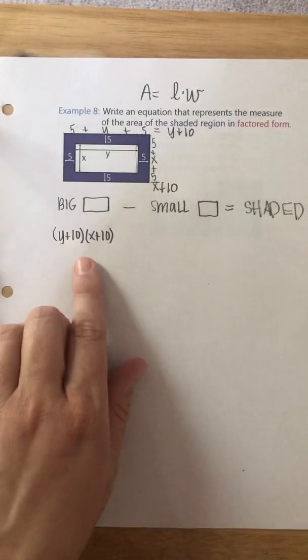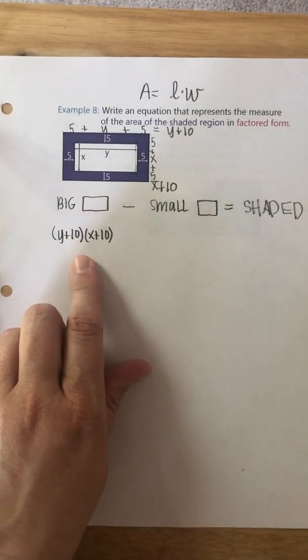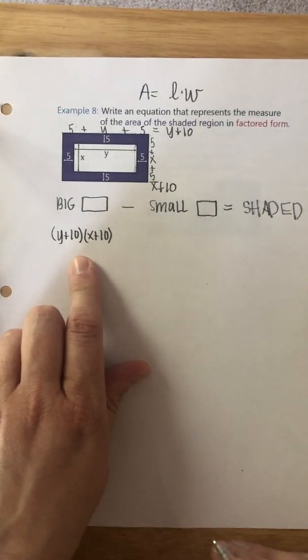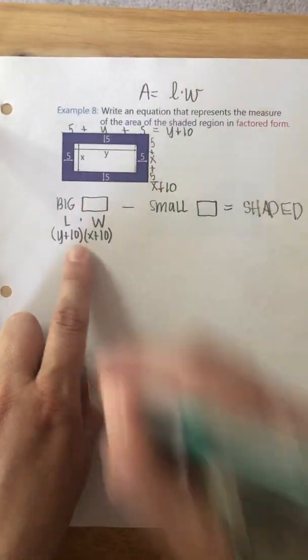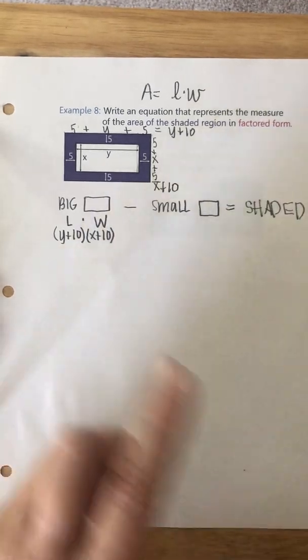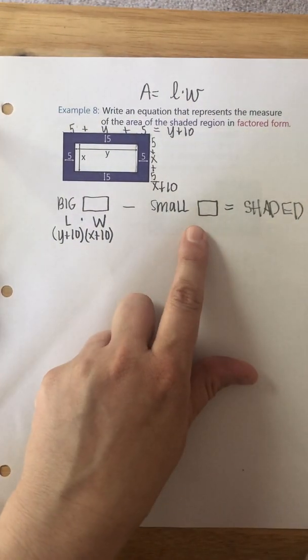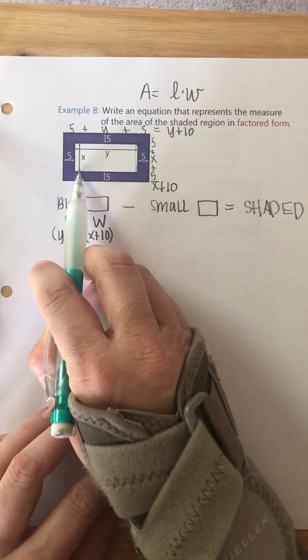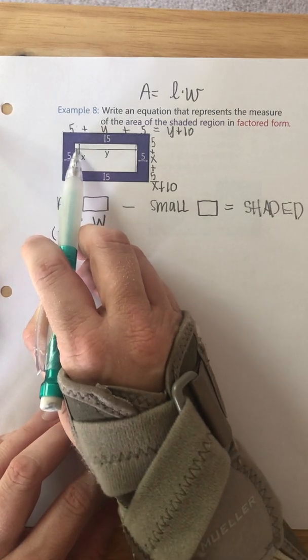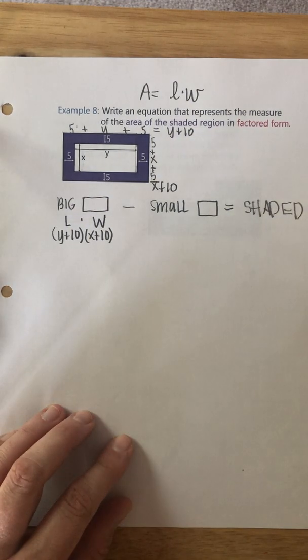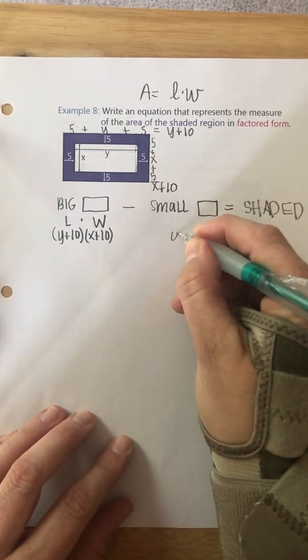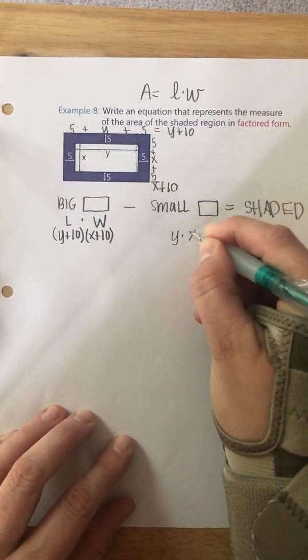Now you may notice that in a moment we're going to have to do FOIL. Remember we learned that in the last chapter. So this is our length times our width. That's where that comes from. Now let's take a look at the small rectangle. The small rectangle is exactly what it says it is. The length is y, the width is x. So we're going to do y times x.